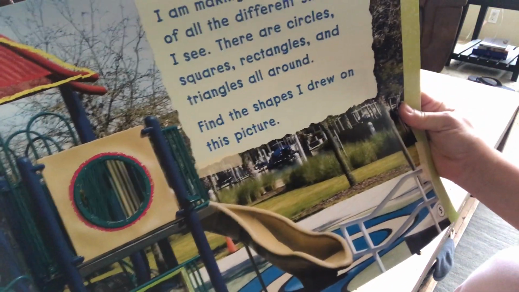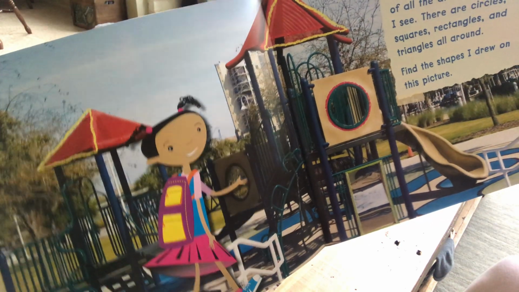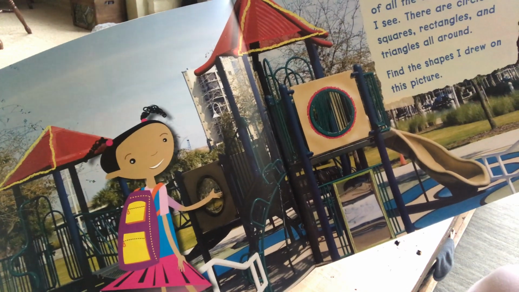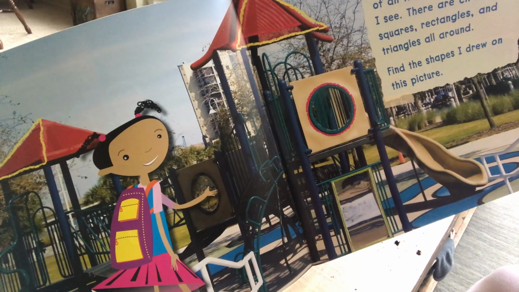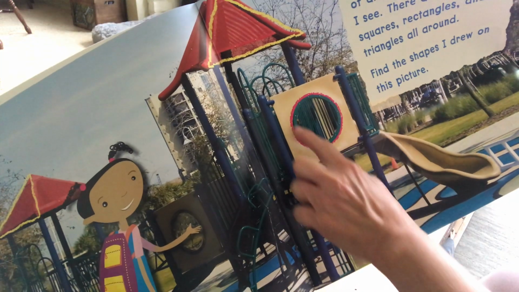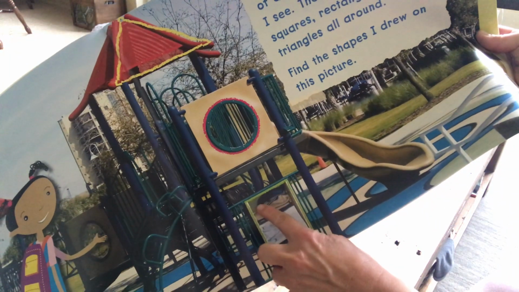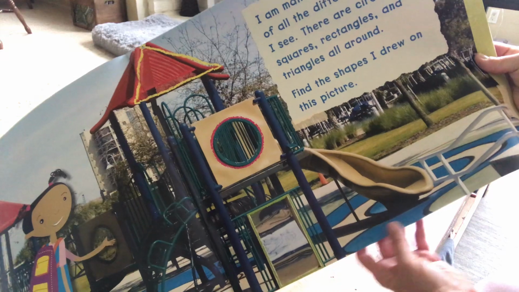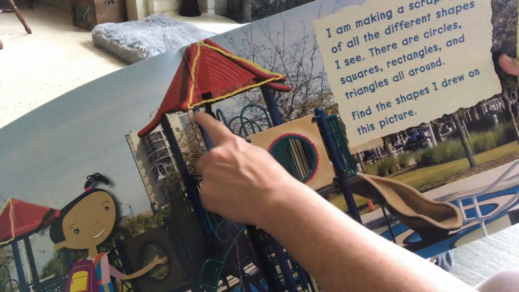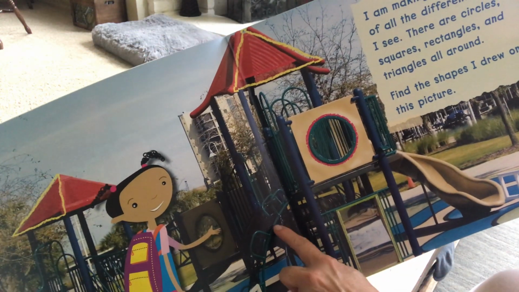And you can see the setting for this picture is on a playground. So this little girl is going to a playground, and it says, "I am making a scrapbook of all the different shapes I see. There are circles. There are squares." Let's see, where do you see a square? Oh, here's a square. There are rectangles down here, and triangles all around. So all around this playground, you'll see different shapes.